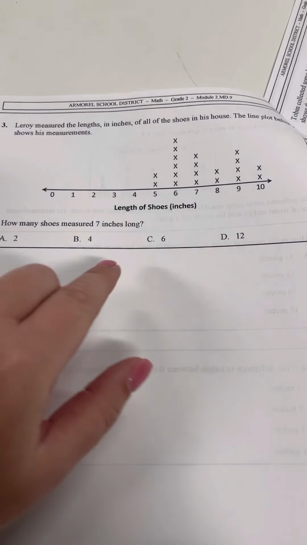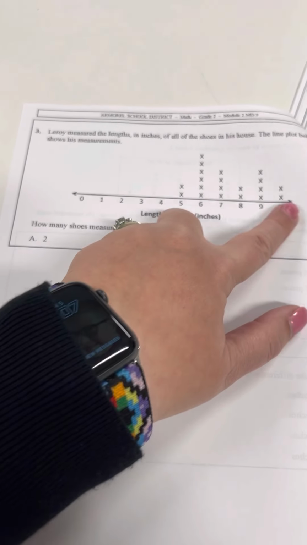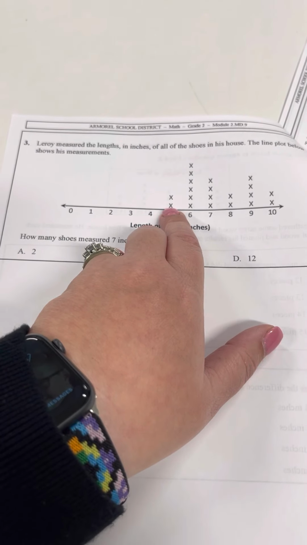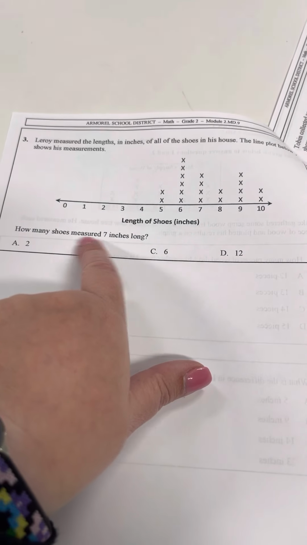All right. Number 3, Leroy measured the lengths in inches of all of the shoes in his house. The line plot below shows his measurements. So here's the lengths of shoes in inches. These were the numbers that he got. And every time he had a shoe that measured 5 inches, he put an X there. Every time he had a shoe that measured 6 inches, he put an X there. It says, how many shoes measured 7 inches long?